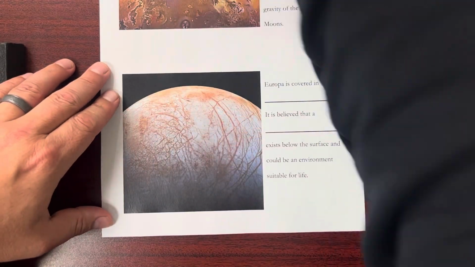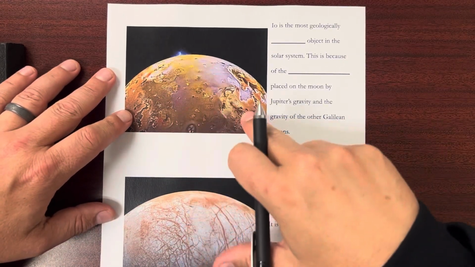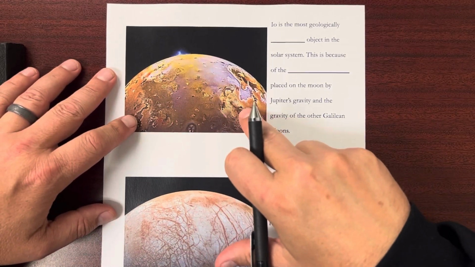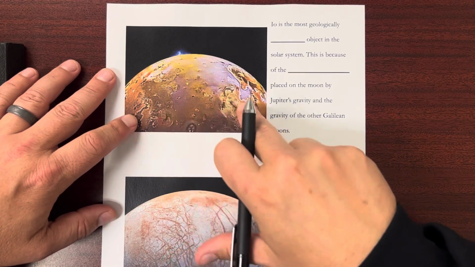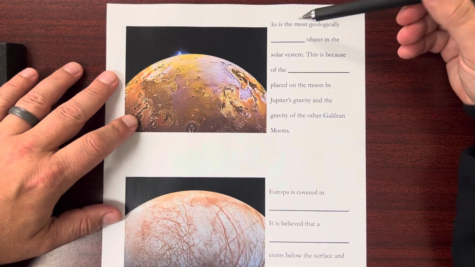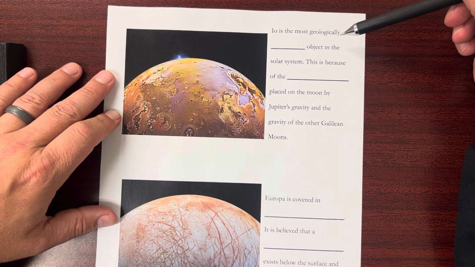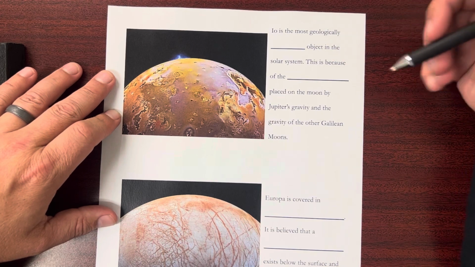Okay, we're going to take a look at a couple of the moons here. And this first one, you see the surface, and it's all red and rust colored and yellow, and it's a very geologically active moon. This is Io. Io is the most geologically active object in the solar system.